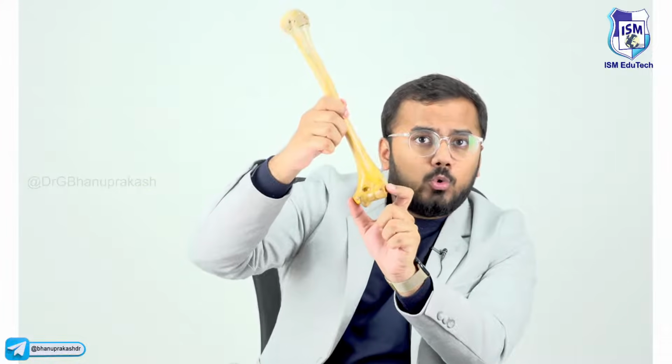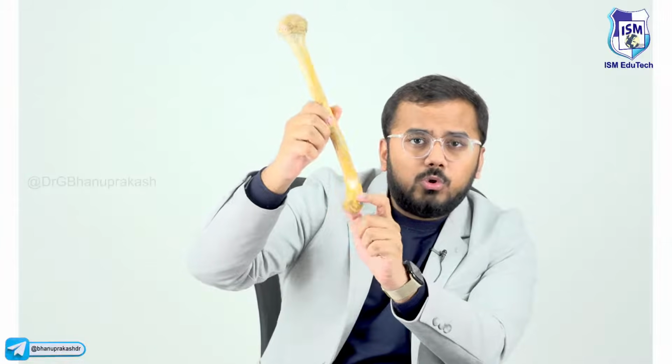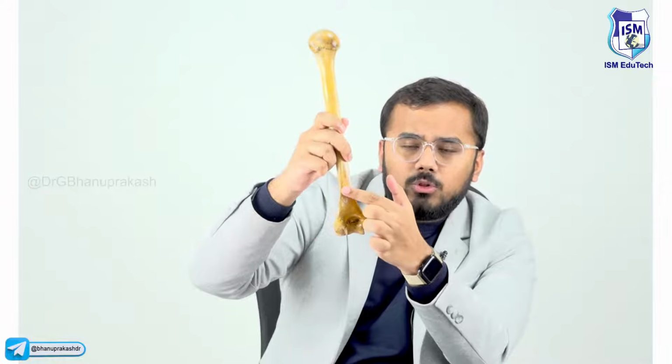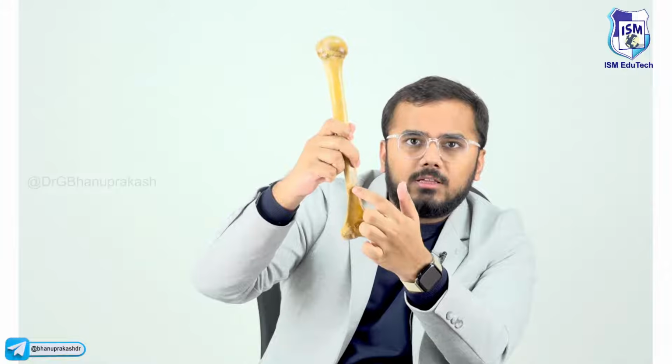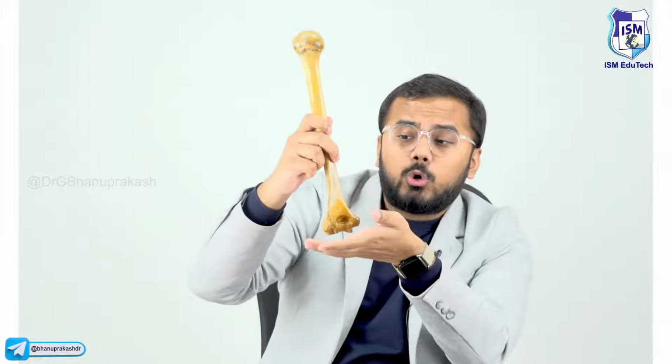Mid shaft fracture of humerus. Okay? The last fracture I'm going to tell you, these are the two epicondyles, right? These are the two epicondyles. Exactly above this epicondyle, you see this place, right? So this place is located above the epicondyle. So this place, can I call it a supracondylar region because it is located above? So supracondylar region fractures are also more common in children.